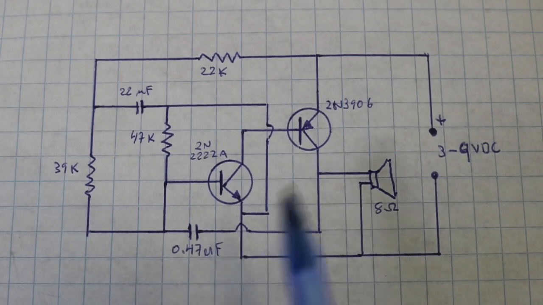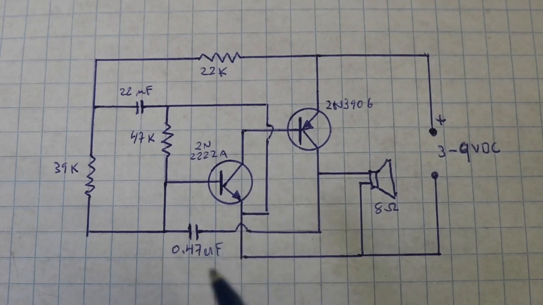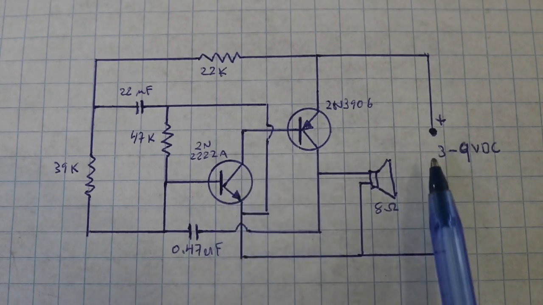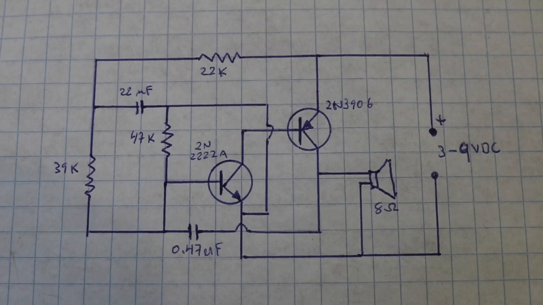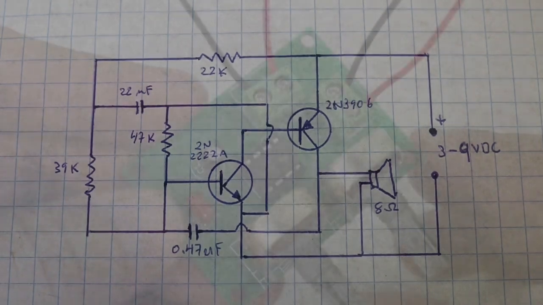And you can use this circuit with 3 to 9 volts DC. So let's see the circuit working.